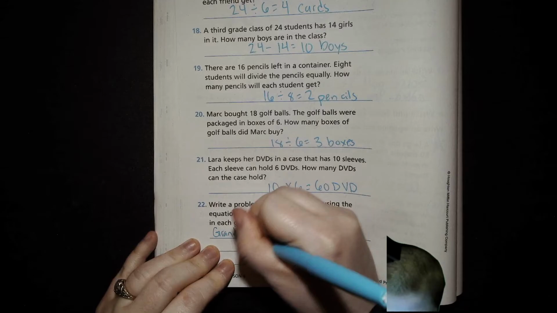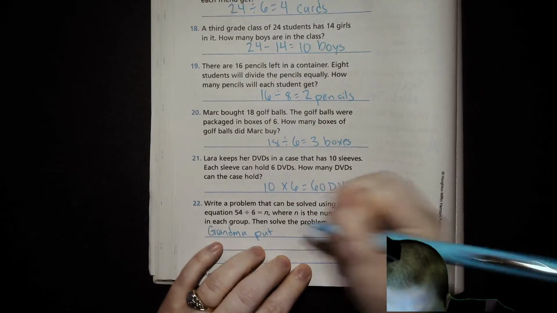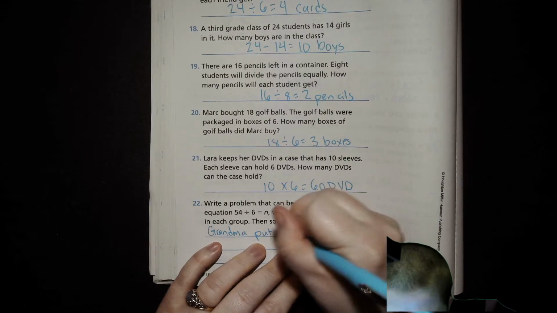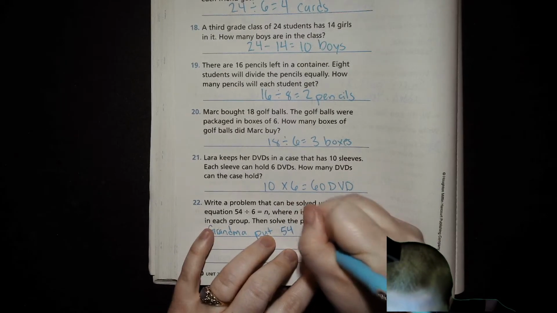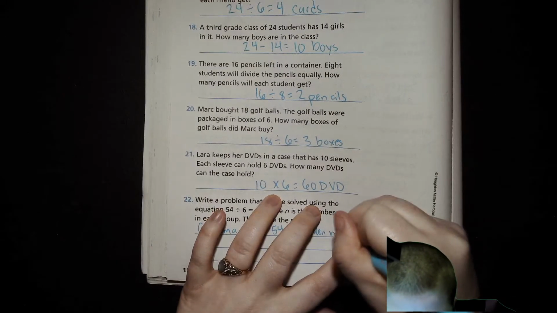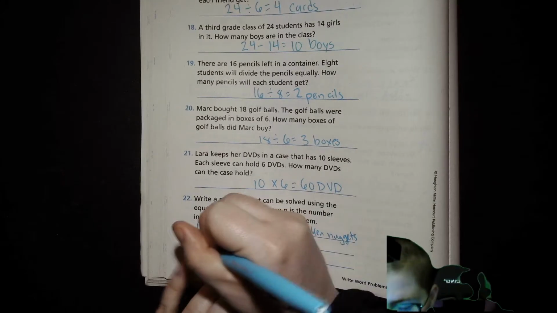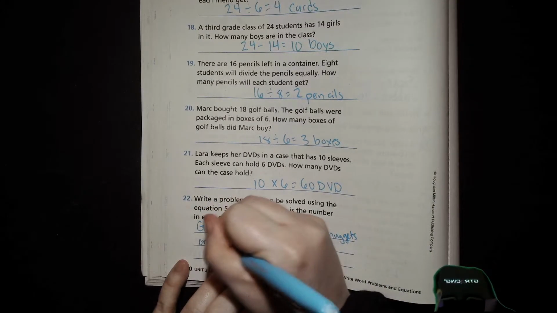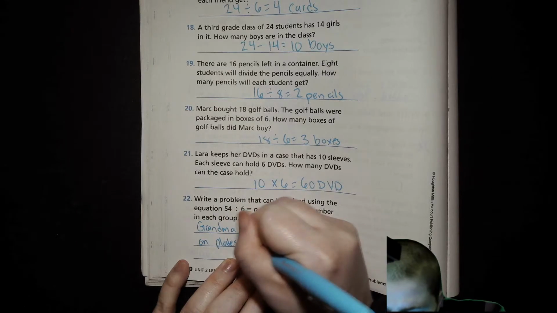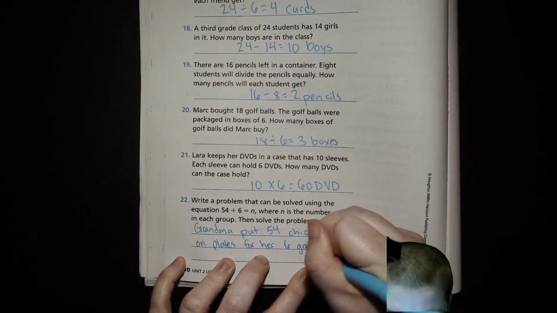Grandma put 54 chicken nuggets on plates for her 6 grandkids.